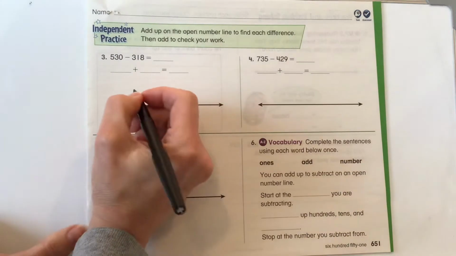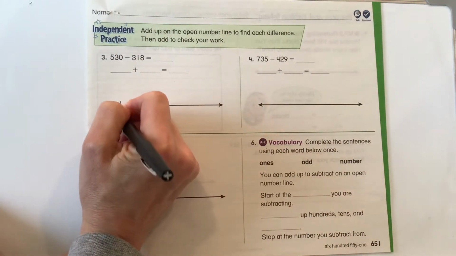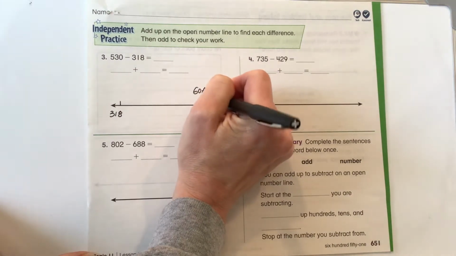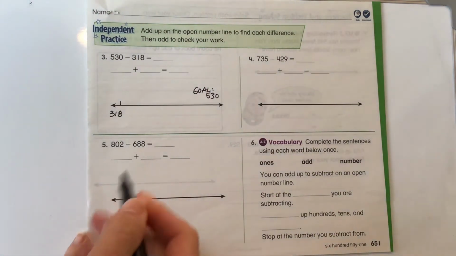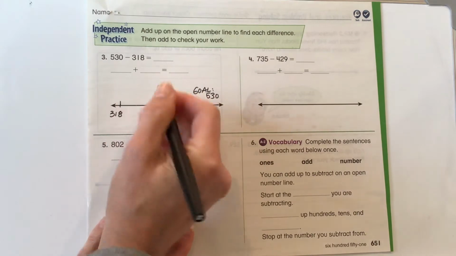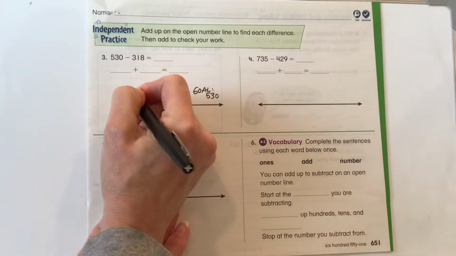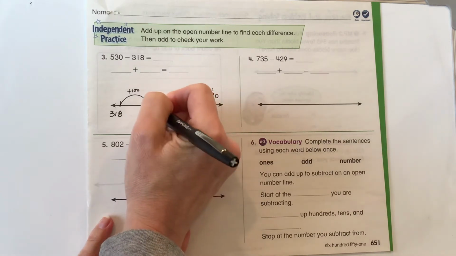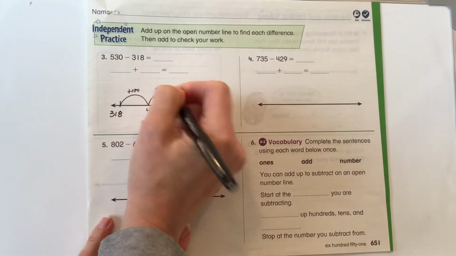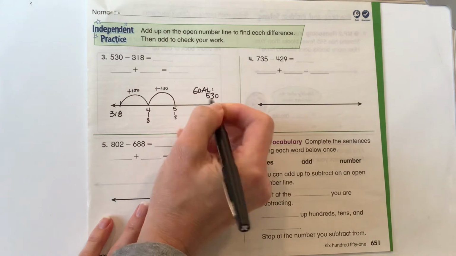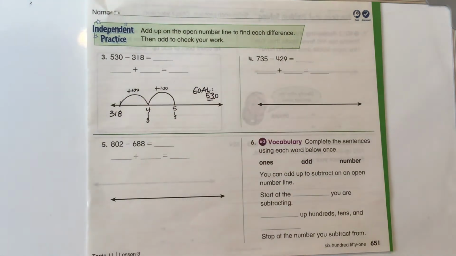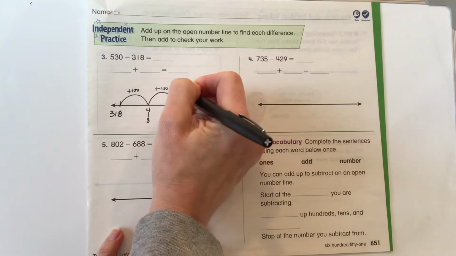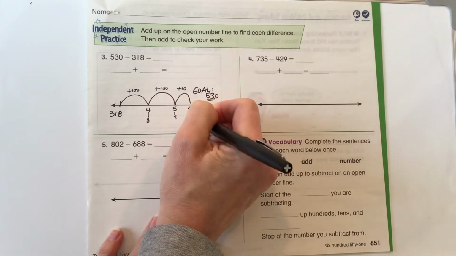Okay, we're always going to start with the smaller number, 318. Our goal is to get to 530 by adding up. So let's start by hundreds first. 318 plus 100 is 418, plus another 100 will get us to 518. Now we can't go over 530. So we're 18, I can do a hop of 10. So if I add 10, that'll put me at 528.